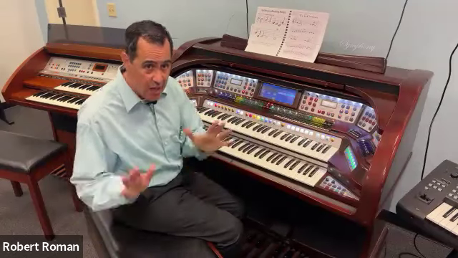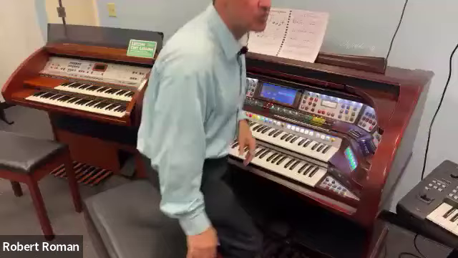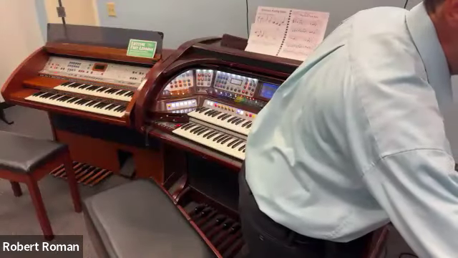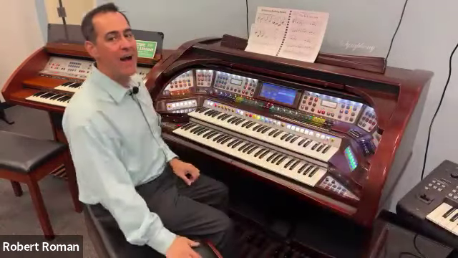Okay? So in other words, hold on a second. Let me get rid of this audio there. Okay. So don't use this feature while the rhythm is playing.